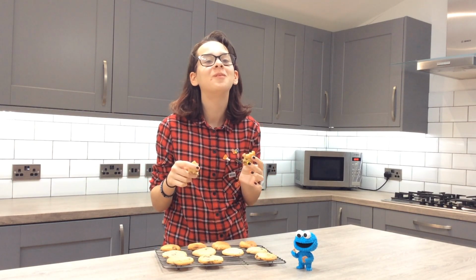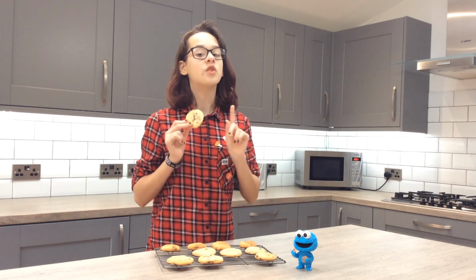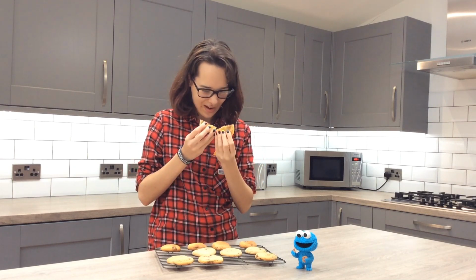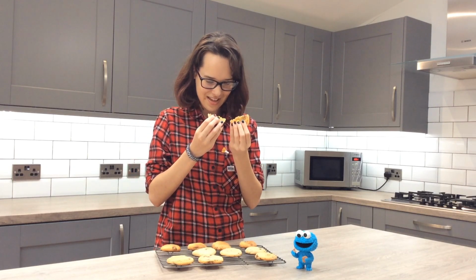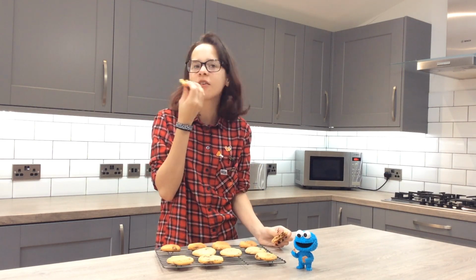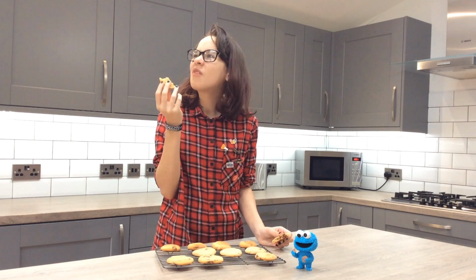Batch 2 was baked at a lower temperature, gas mark 3, but for 20 minutes. So if we crack it open, it's quite undercooked in the middle. It doesn't have much flavour. Very chewy. Not the best.